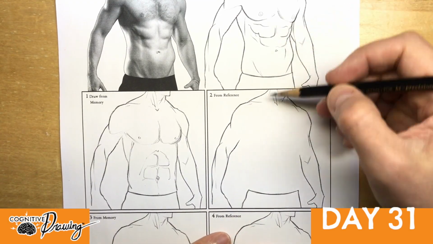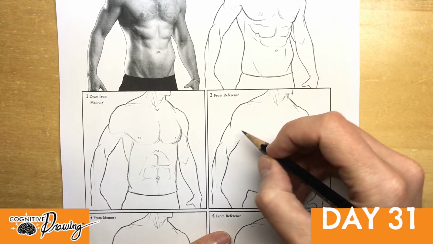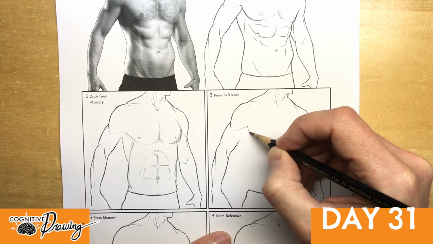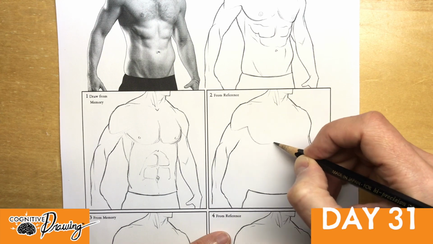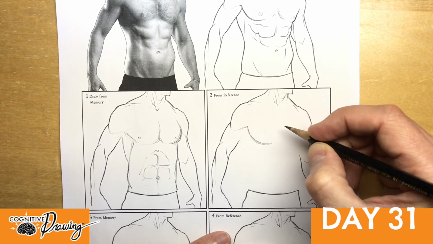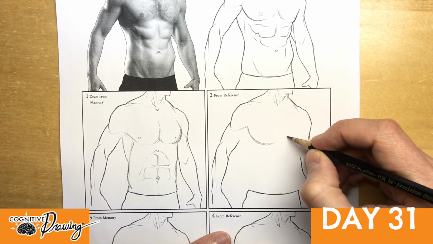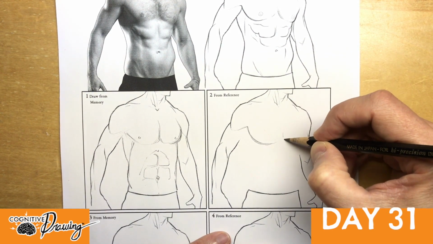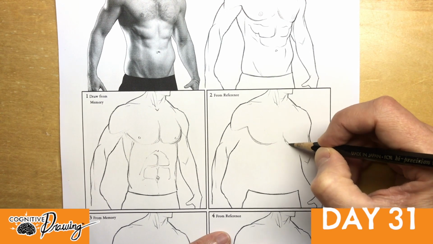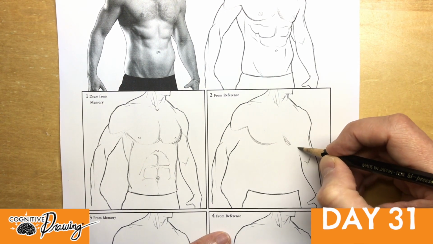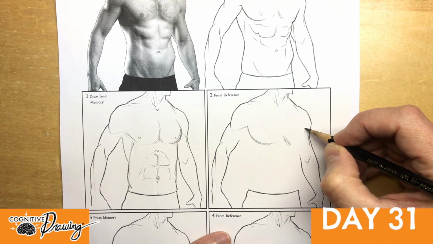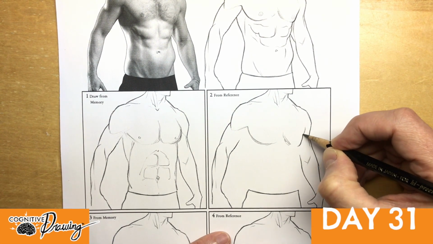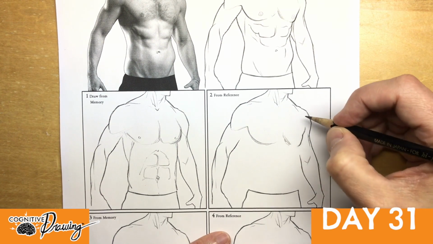Okay, so now I'm going to draw it from reference here. This pec shape is a lot bigger than I drew. There's none of this stuff up there that I drew. I like that kind of armpit bulge shape right there.